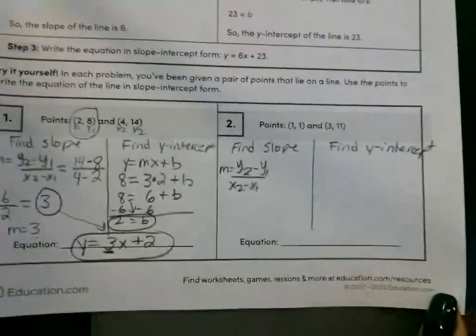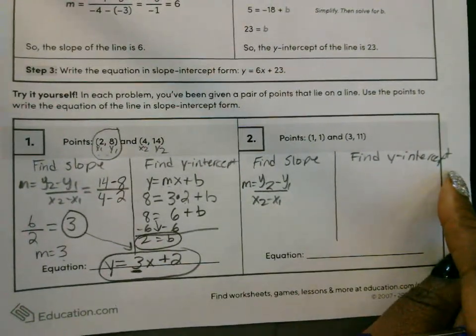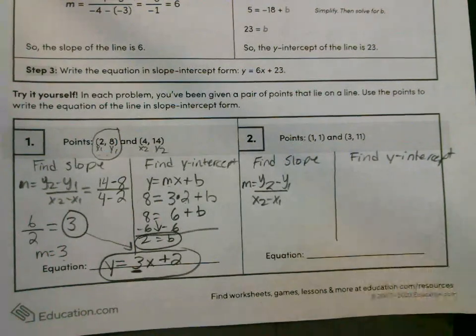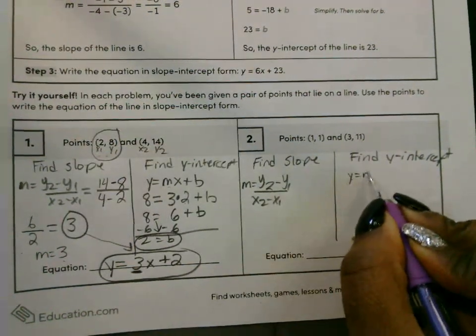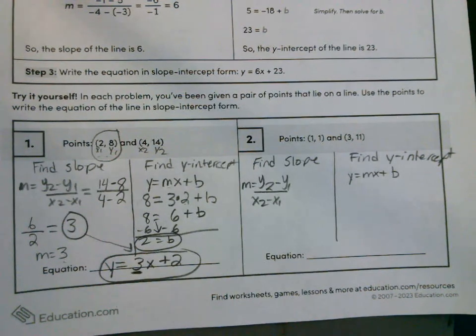Okay? What are you going to use to find the y-intercept? Arturo, what do you use to find the y-intercept? Y equals mx plus b. Please let him respond, okay, babe? I'm glad you know, though, okay? All right, I'm going to pause for the calls. Please find the slope first and the y-intercept. Please try.